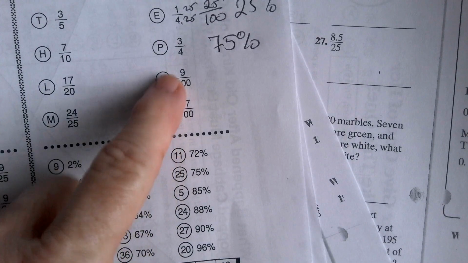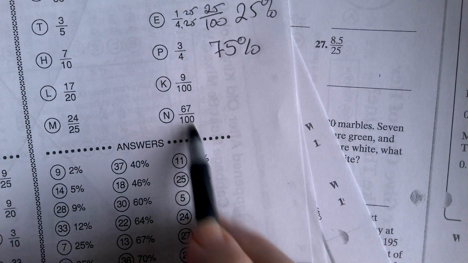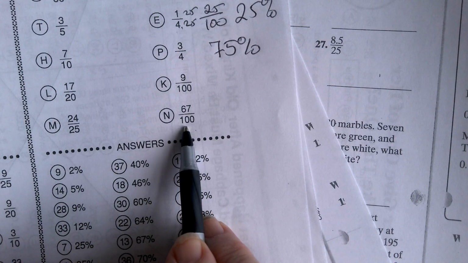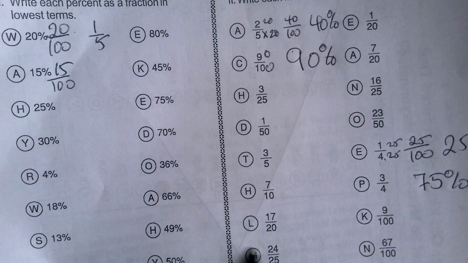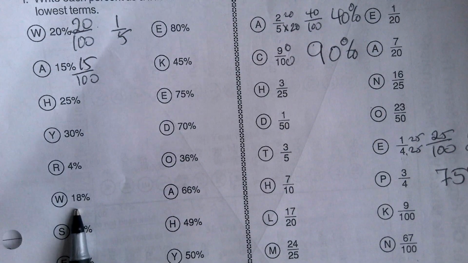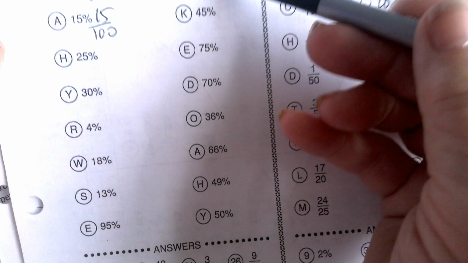Some of them are going to be mental, but most of them, because we're just doing it today, show the work. Like these two here, you've already got the answer. This one and this one. Do you know the percent for these? Yes. They're already over 100. Can you do the one on the left? On the left side, that should be 18 over 100. Yes. All of these are going to be over 100.